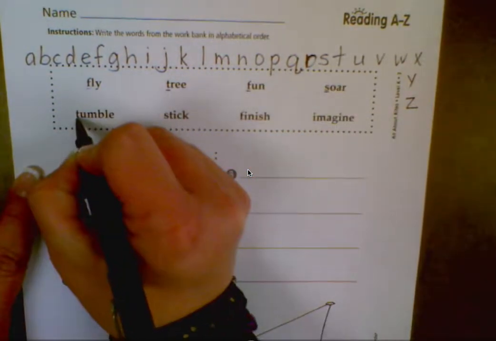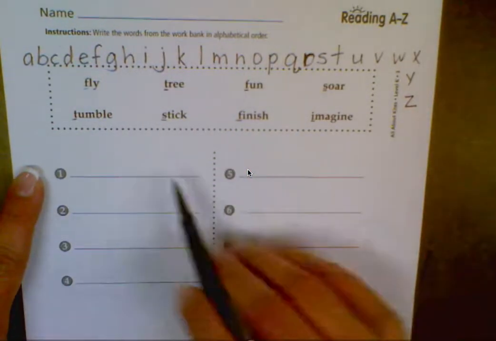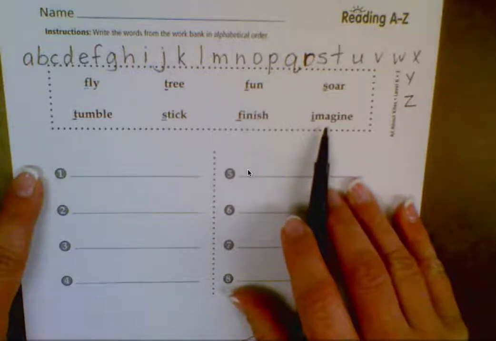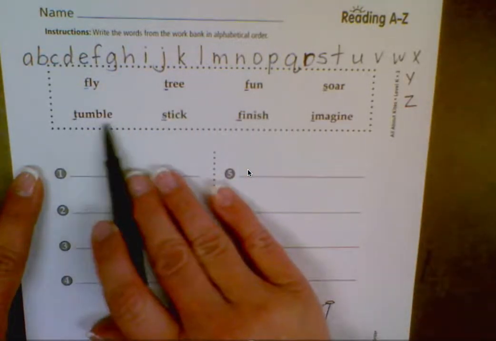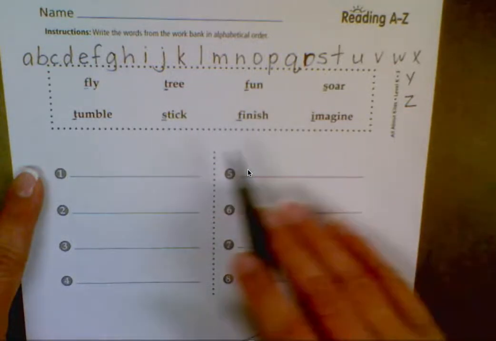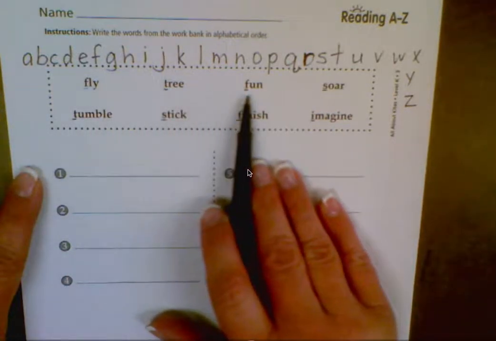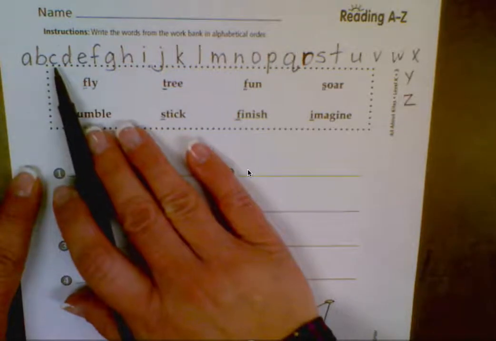When you do alphabetical order, you got to look at the first letter in each of the words. Do I have any words that start with an A? And as I'm looking, I do not see any words that start with an A. So then I move on to the letter B. So then I look to see, do I have anything that starts with the letter B? I don't. So I'm moving on to letter C.